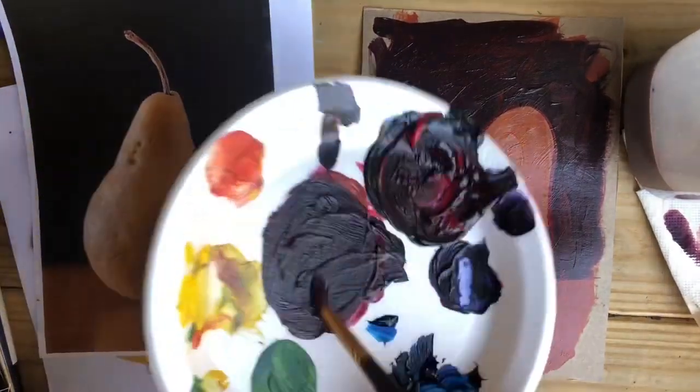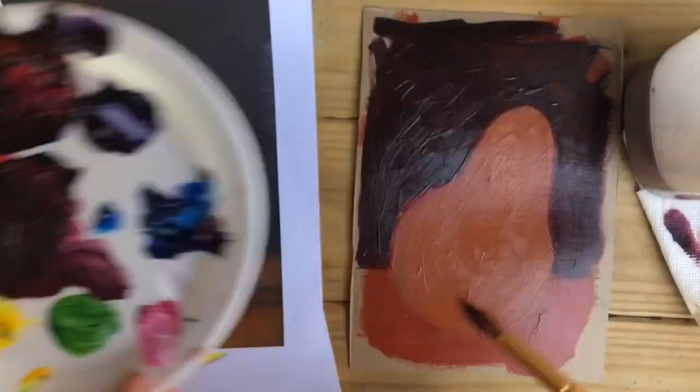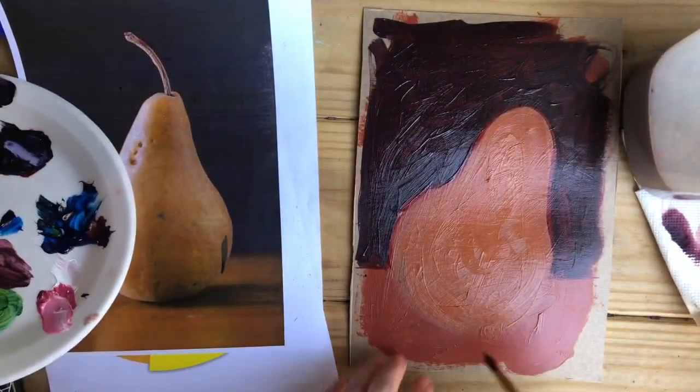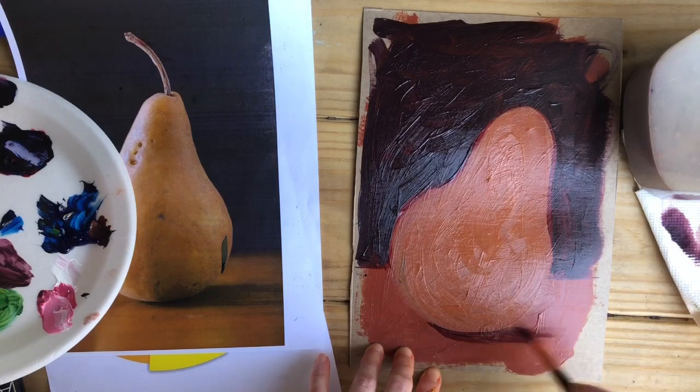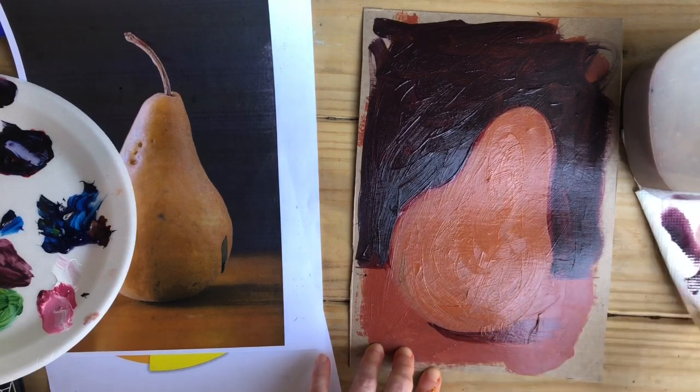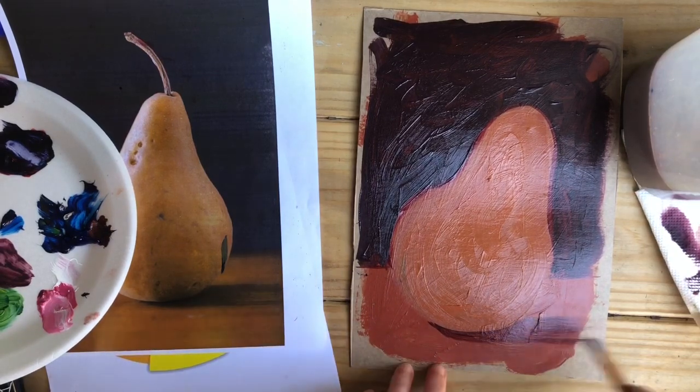For that, I'm going to take my chromatic black and I'm really going to thin that down because shadows are very transparent. They're more solid up against the edge of your form. And then they tend to fade as they're moving away. So I may even wipe my brush to take some of that off, so that'll fade as it moves away from the pear.